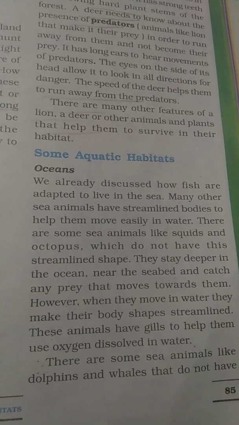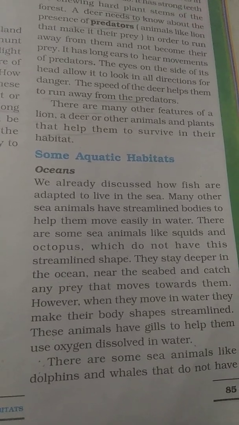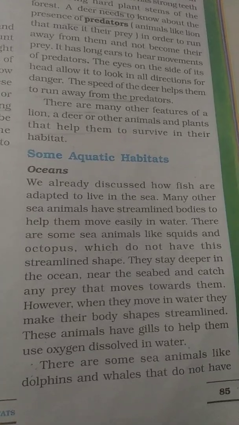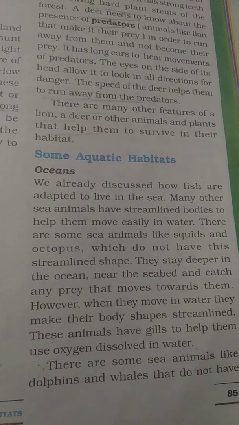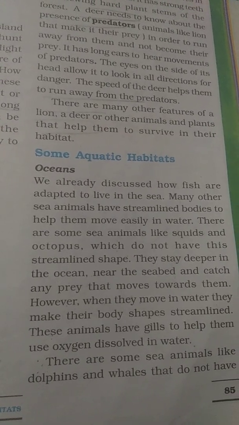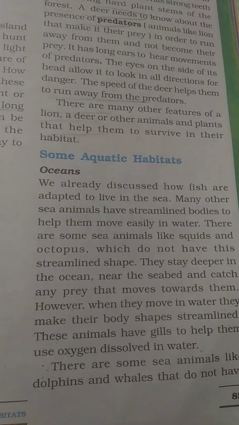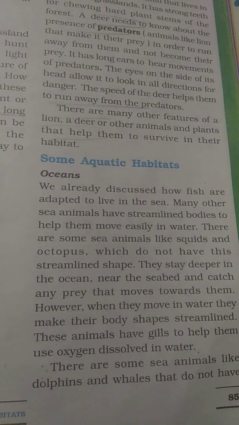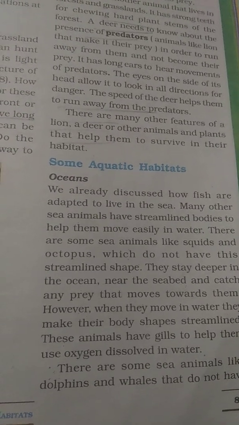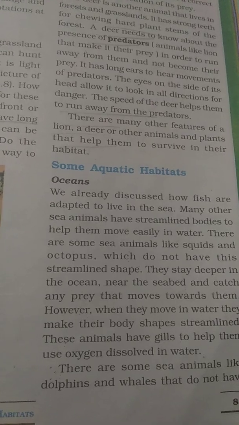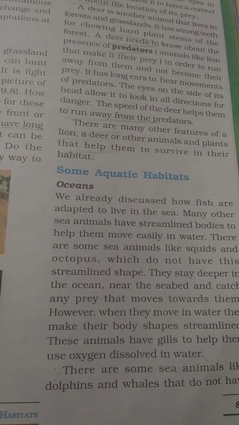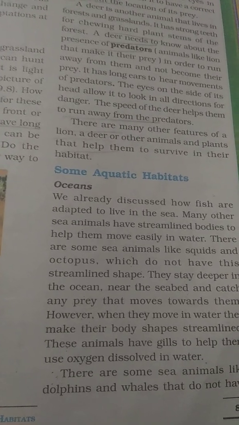Okay, and first of all we discuss the ocean habitat, that is, the aquatic habitat, ocean. So fishes are there inside the ocean, and some small creatures like squids and octopus are also sea animals.